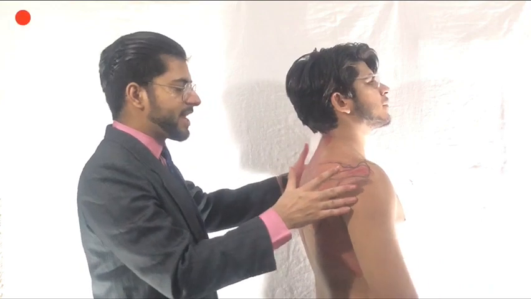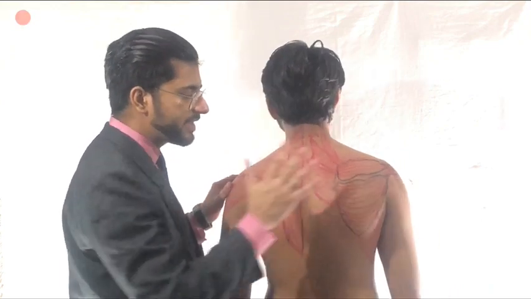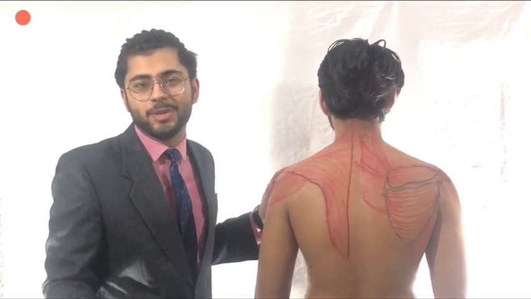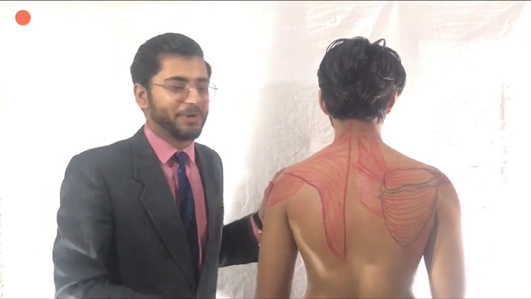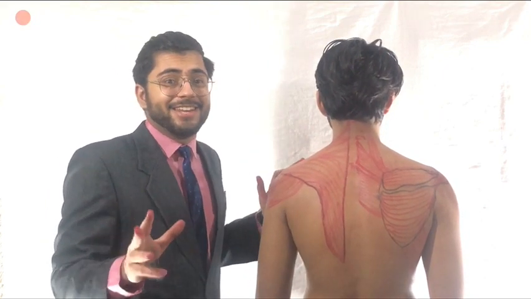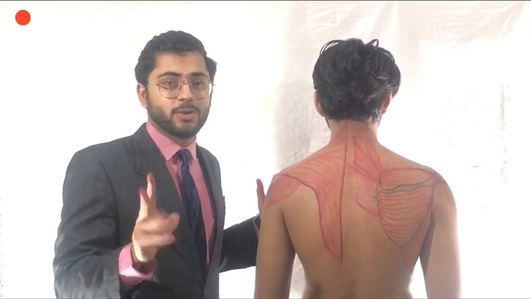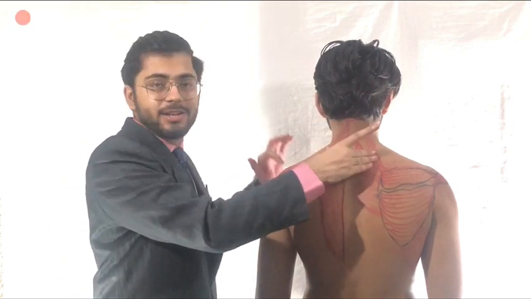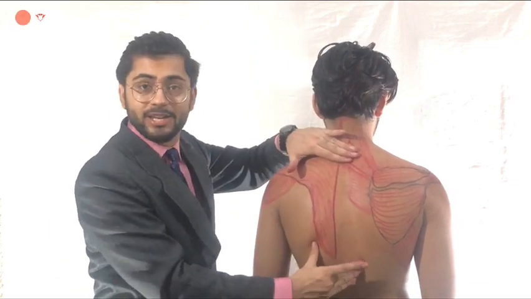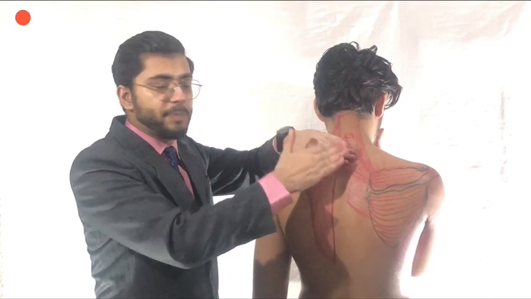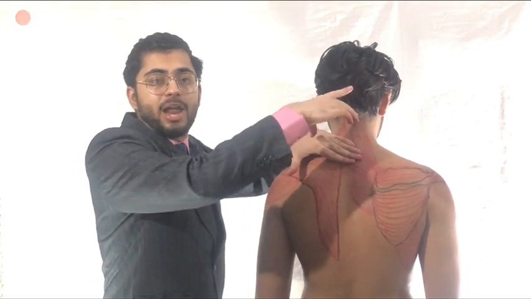Now, because we have a serratus anterior, we should have a serratus posterior as well. Where is the serratus posterior? Obviously it will be on the posterior side, so there is nothing new in that. But there are two serratus posteriors: serratus posterior superior and serratus posterior inferior. The serratus posterior superior elevates the scapula up.